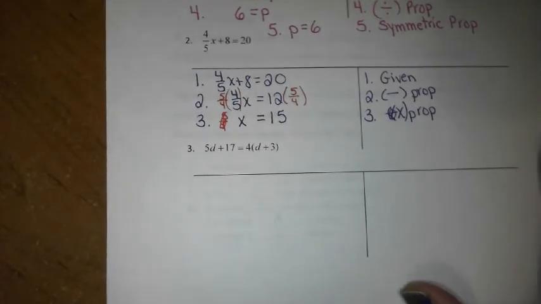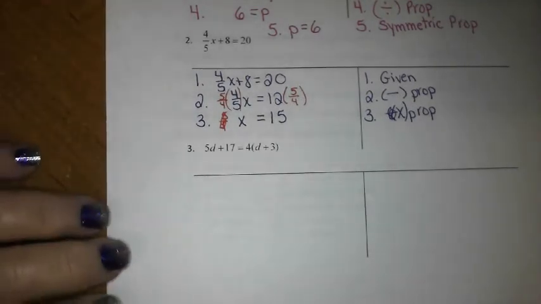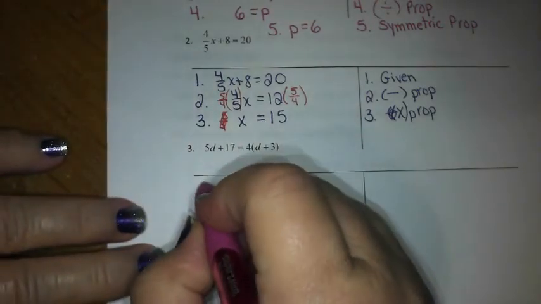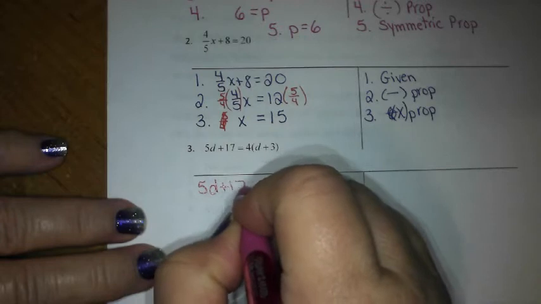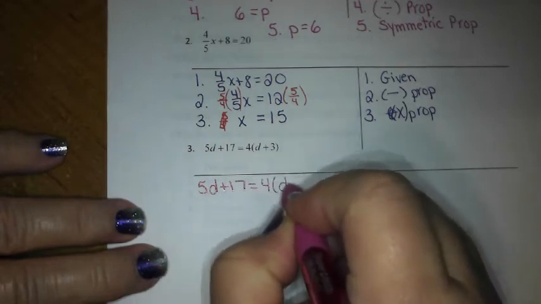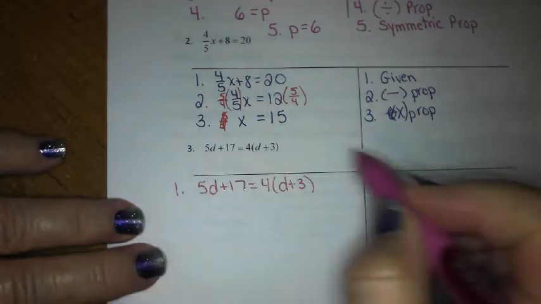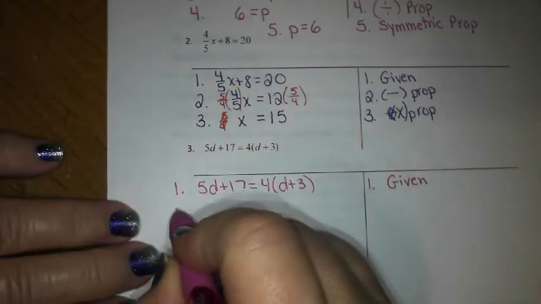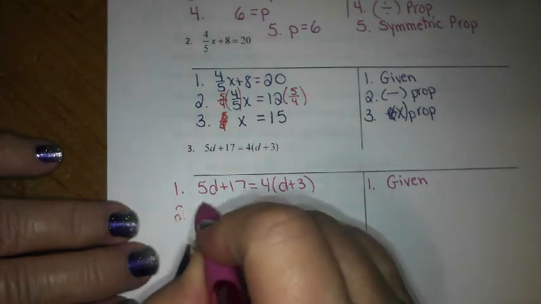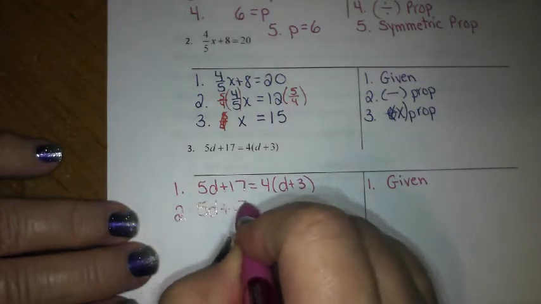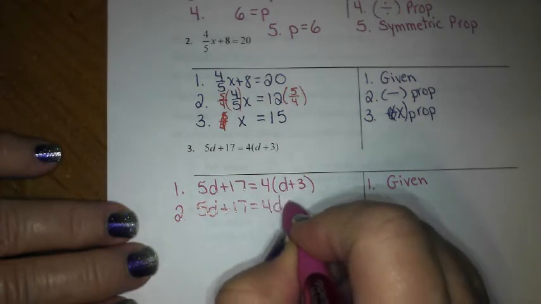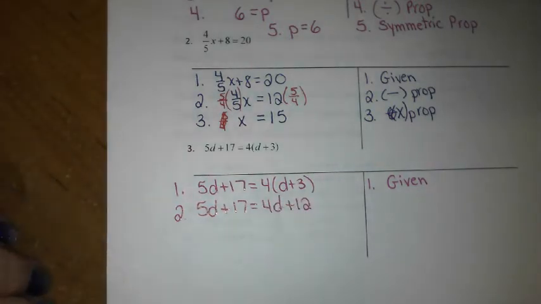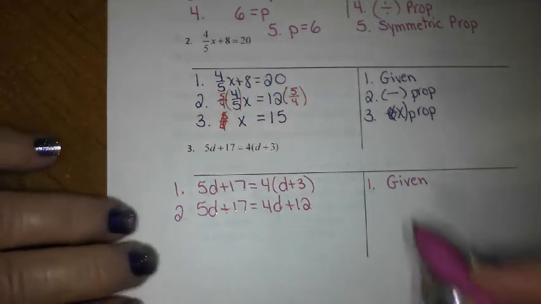All right, let's do number 3. Then we can look at some geometry proofs. 5d plus 17 equals 4 parentheses d plus 3. That's my given. All right, I'm going to do step 2, and you're going to tell me what I did. You probably remember this one. I did the distributive property.